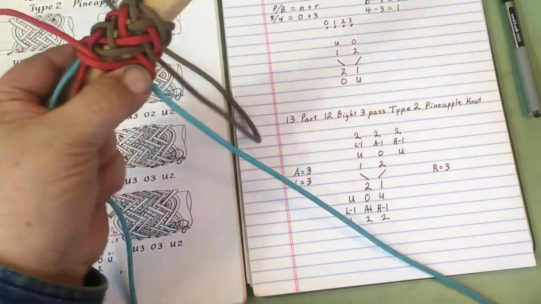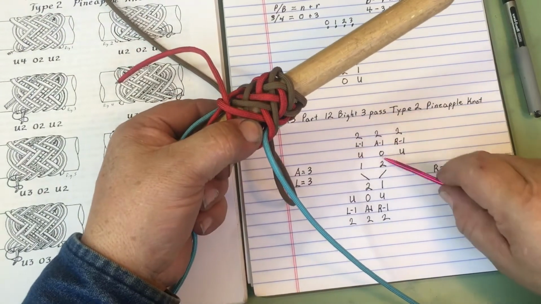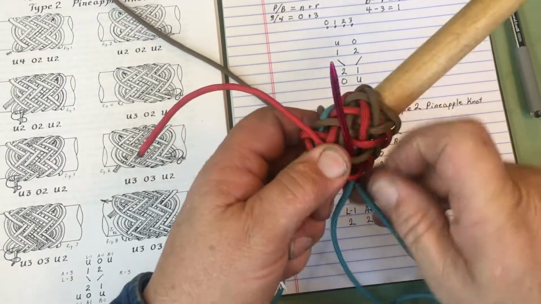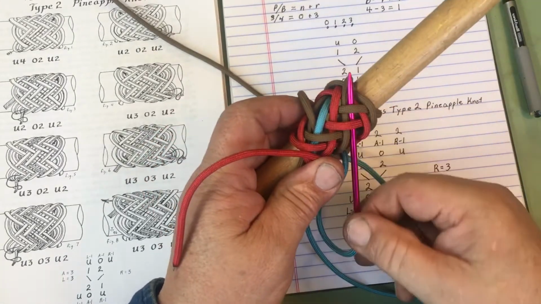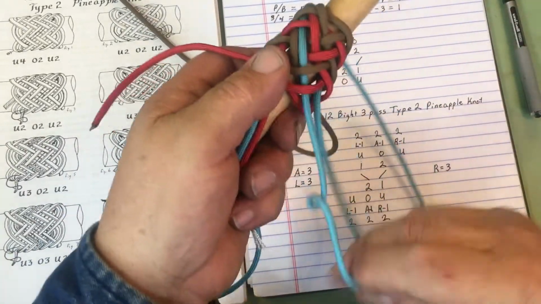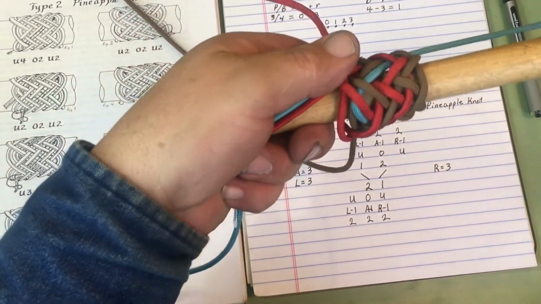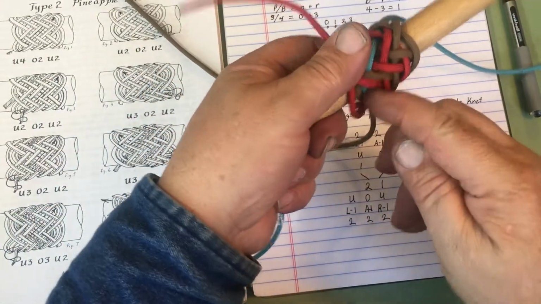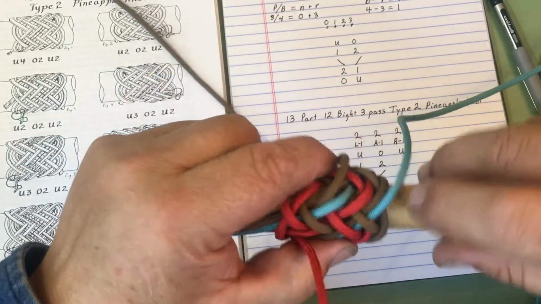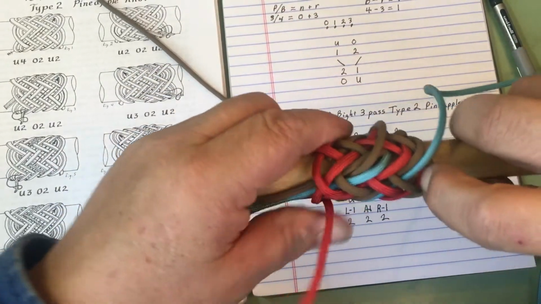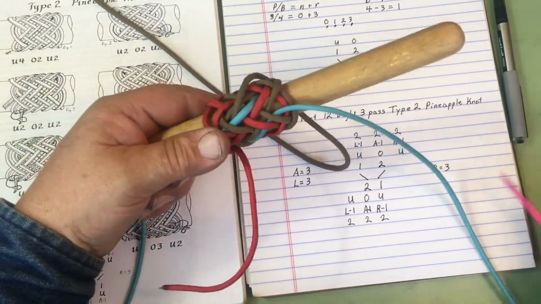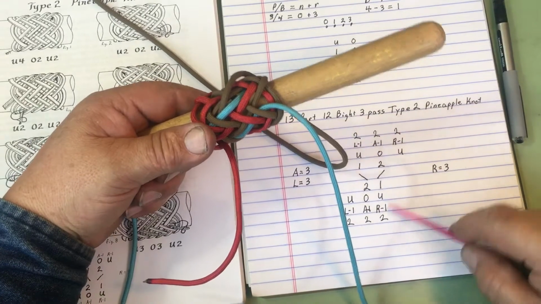Okay, so we are doing under 2, over 2, under 2. Under 2, over 2, under 2. And that puts our bight on bight boundary number 3, and we go to bight boundary number 3 on this side. Now we are on half cycle number 4.